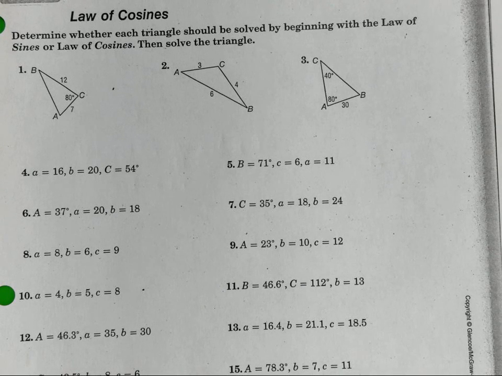Number 1, I'm going through 1 through 7 quickly, okay, because I've already done these. C is approximately 12.8, angle A is approximately 67, angle B is approximately 33. Number 2, angle A is approximately 36, angle B is approximately 26, angle C is approximately 117. In fact, I've worked these out on a video somewhere. 3, angle B is approximately 60, side A is approximately 46, side B is approximately 40.4. Number 4, angle A is approximately 51, angle B is approximately 75, side C is approximately 16.7.